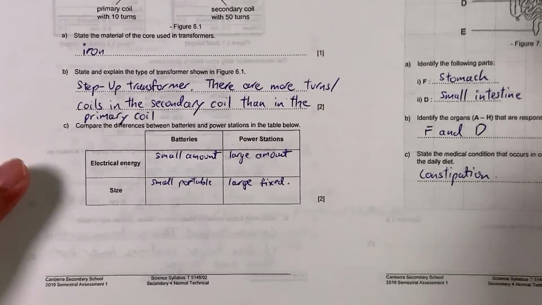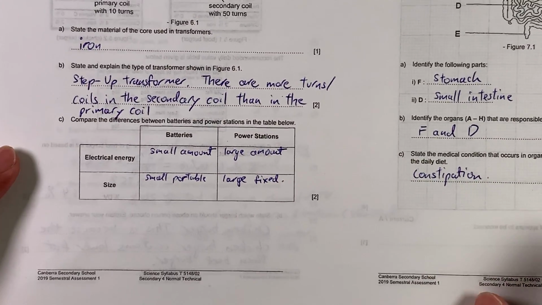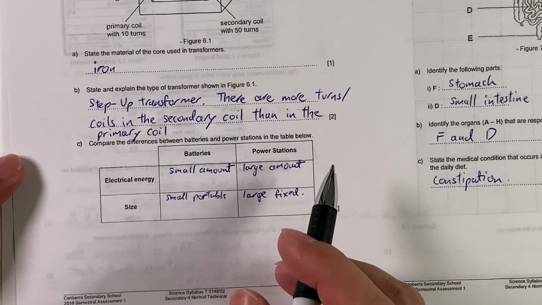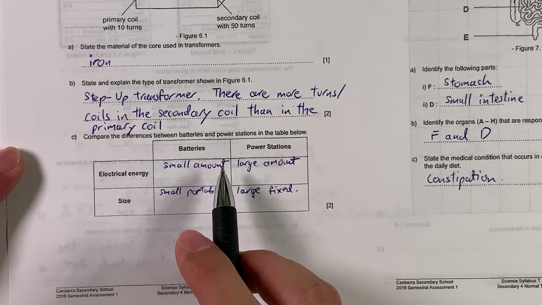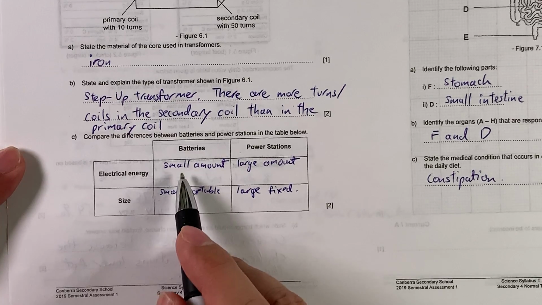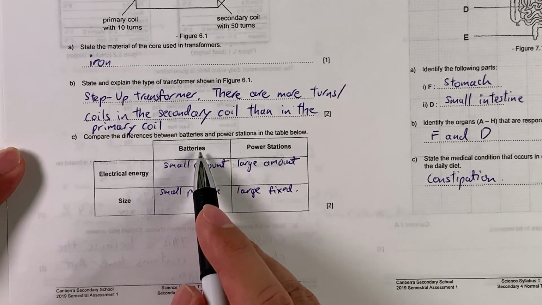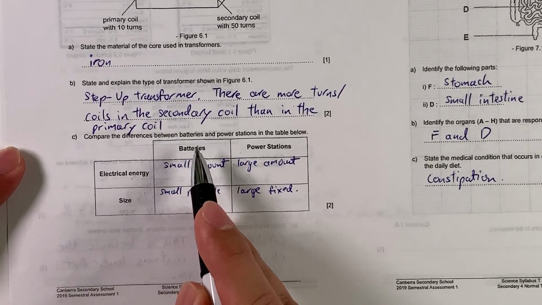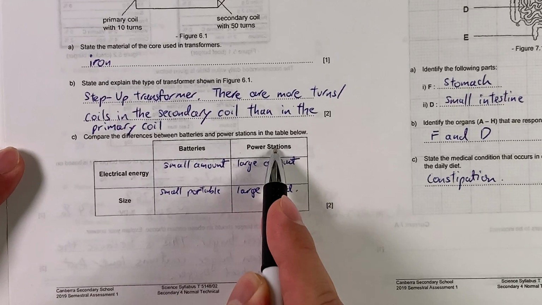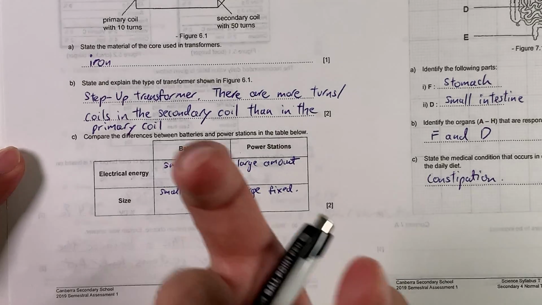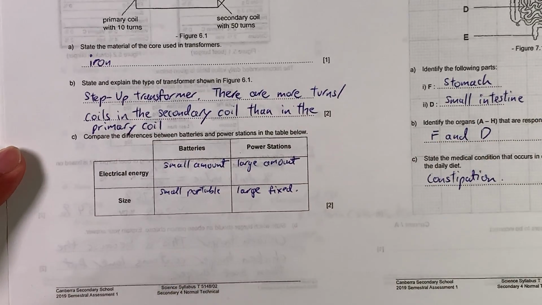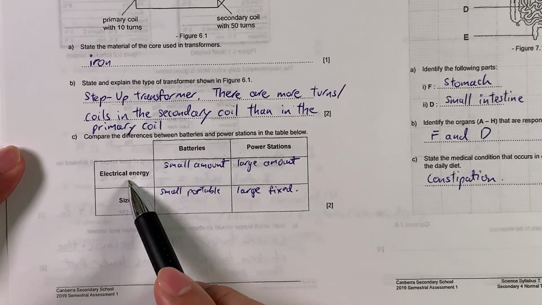Part C, when I was doing it, I faced a little bit of difficulty, because I don't really know what they are trying to ask, but my guess was actually quite on the spot. Basically they're asking how much electrical energy a battery contains compared to a power station. We know that a battery, or a cell, is actually very small. It only contains 12 volts. At the same time, it doesn't last very long, so it contains a small amount of electrical energy.